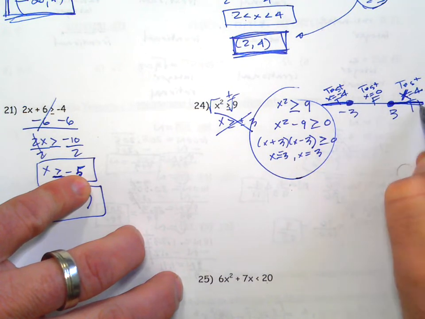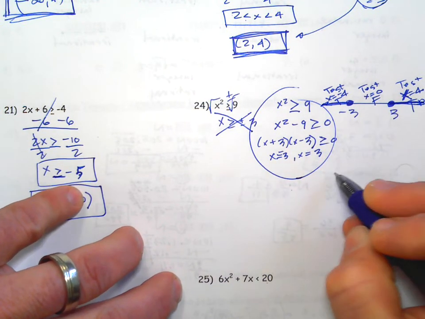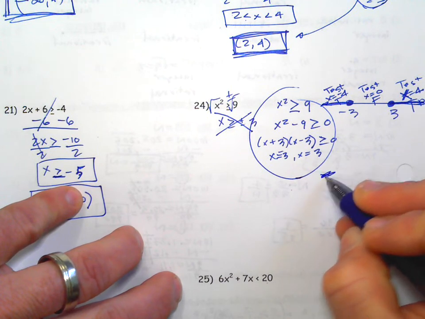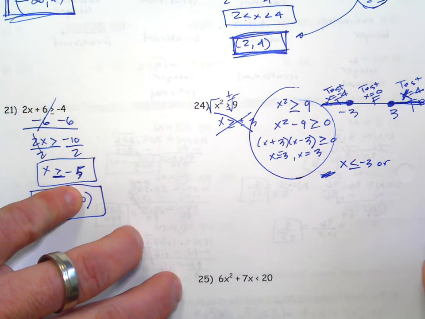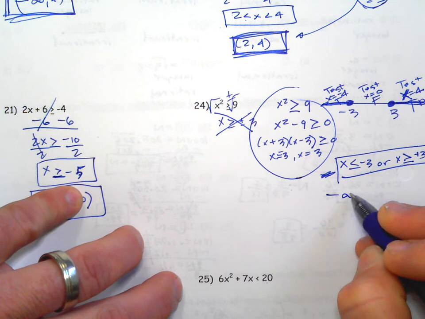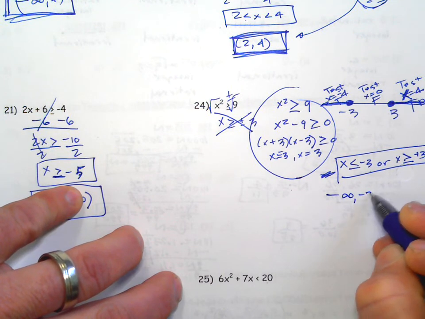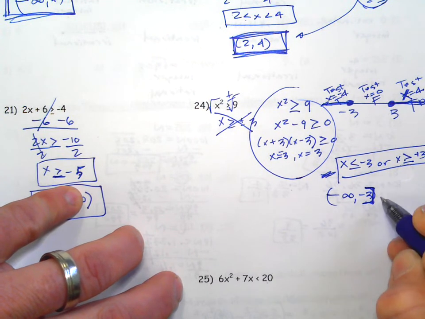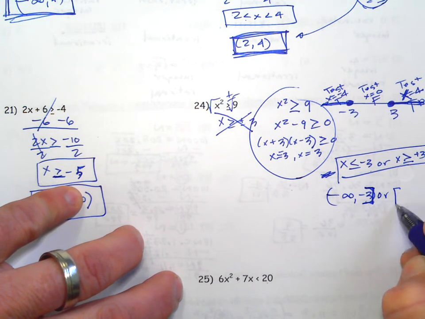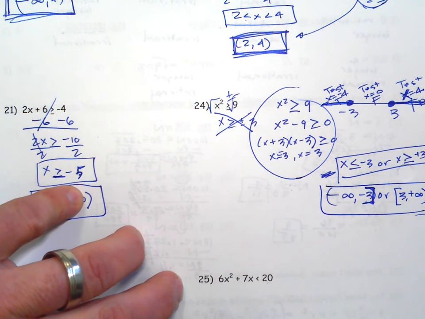So you have a picture of your answers, and then you could write your answer. The way you would have written it before is you say x is less than or equal to -3, or, and that's a key word, x is greater than or equal to +3. But now we're going to write it as this: -infinity, comma, -3, parenthesis, this is going to be a bracket because it's a solid dot, or bracket 3 to +infinity. So this is the new way we're going to try and write our answers most of the time.